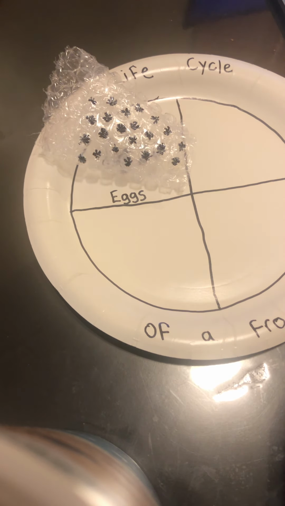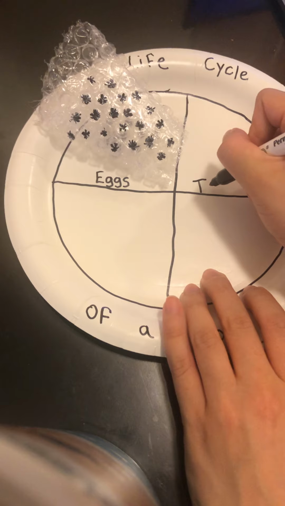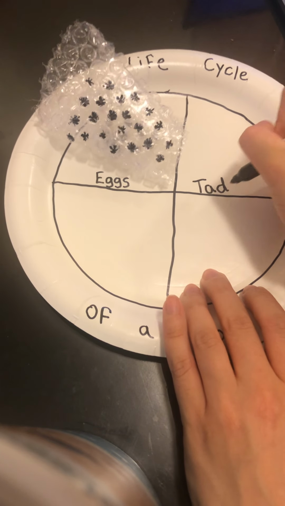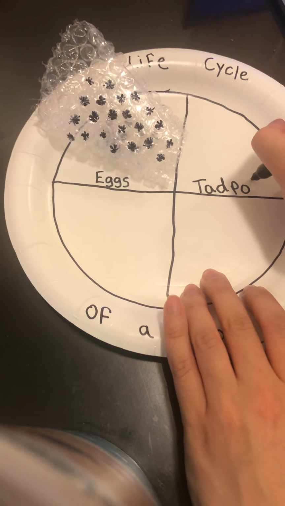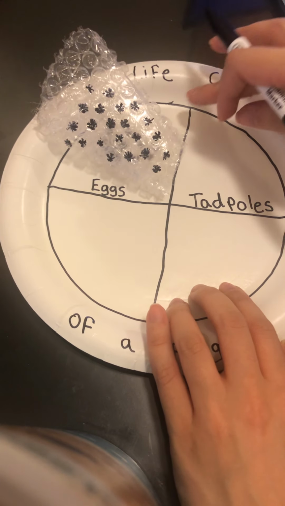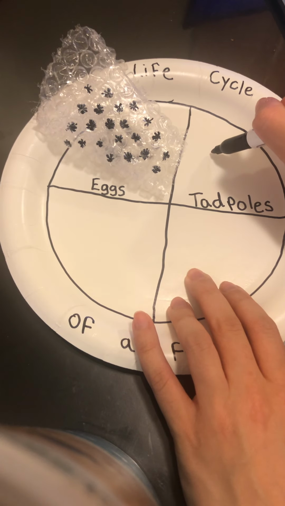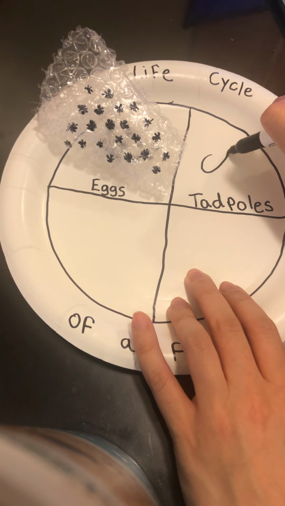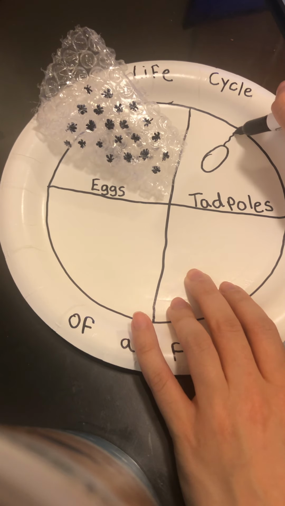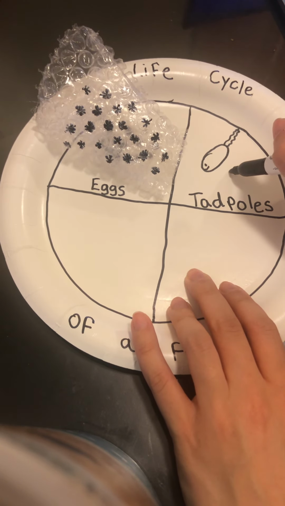After the eggs hatch, they become little tadpoles. We're gonna write tadpoles, T-A-D-P-O-L-E-S. And a tadpole is the next stage of the frog. We're going to draw its body like an oval, and we're going to give it a tail, squiggly tail, and that's what helps them swim. We're gonna give it an eye and a happy face, and we could draw some friends if we want.